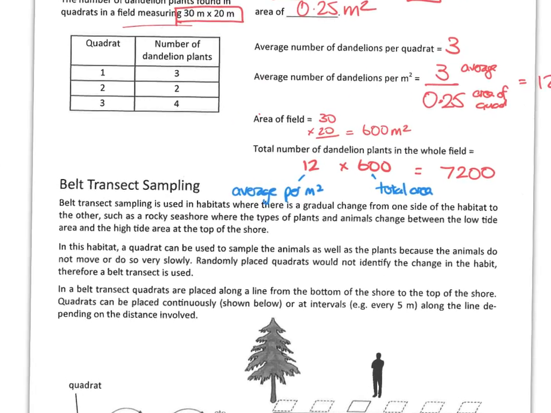So that is if you had one area that is pretty much the same. So a field or a lawn or an area of grassland. And if you want to estimate the population size, so the number of plants, or you could use things, if you're on a rocky shore, you could look at limpets, you could look at barnacles, very slow animals that don't move very much.